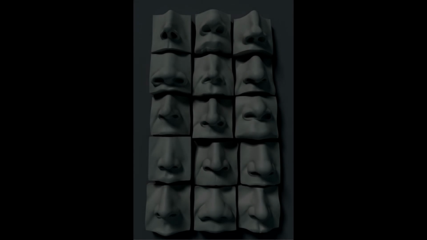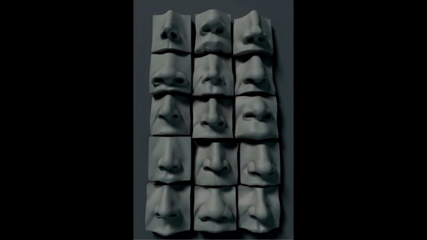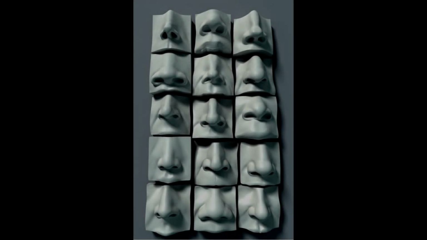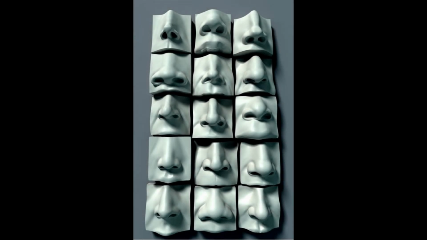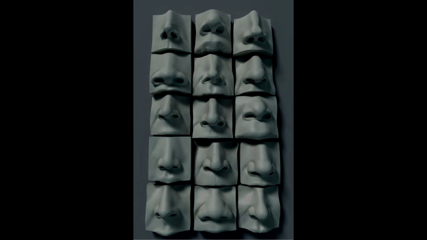Next up, the nose. This will be a new video coming out shortly. Like the lips, there's no absolute rule. It's only suggestions. They're all different, all slightly different shapes and different sizes, but there are some basic fundamentals that you need to understand.